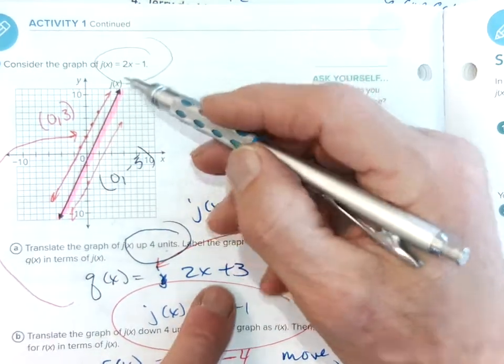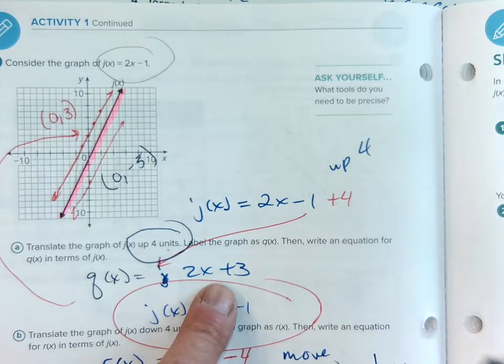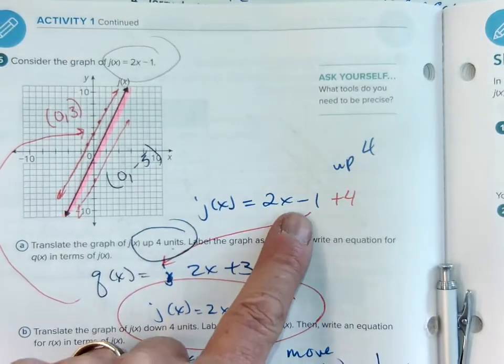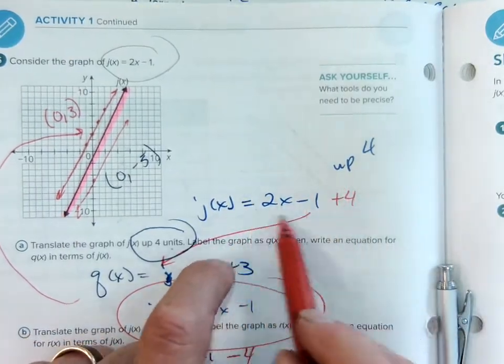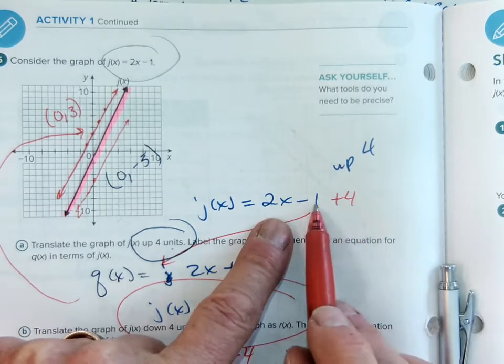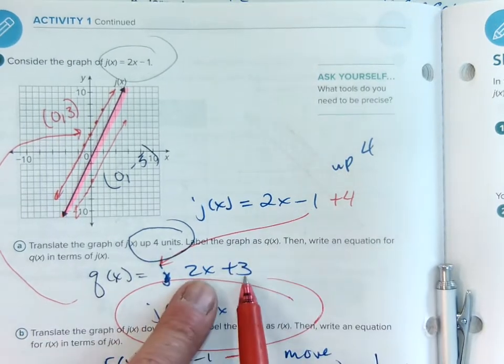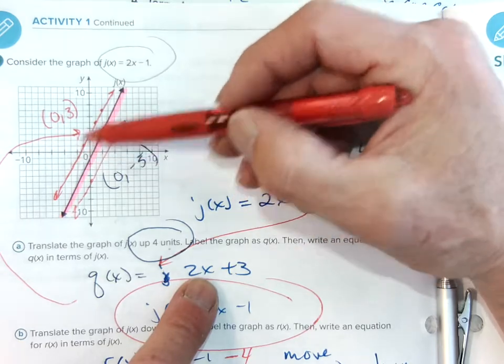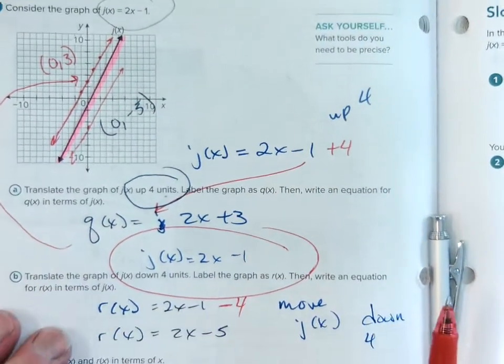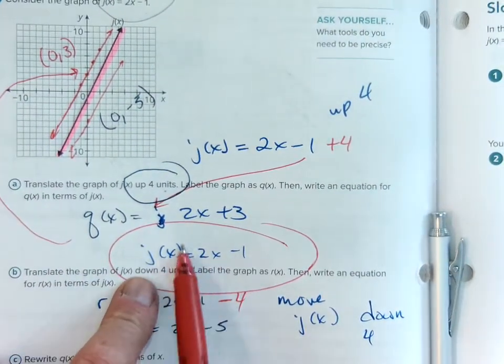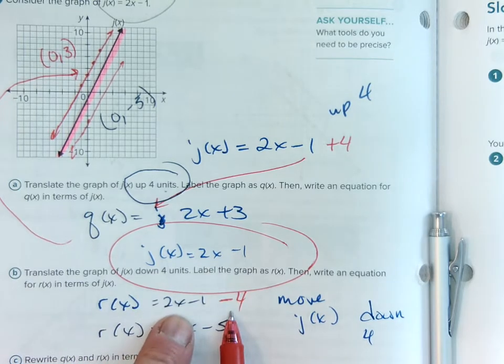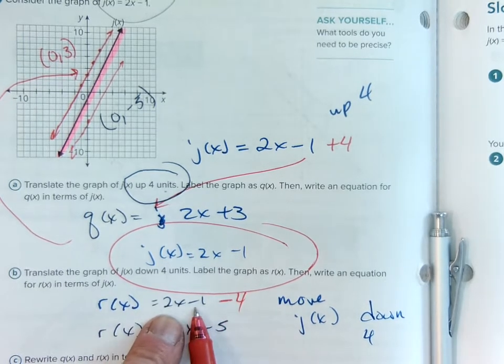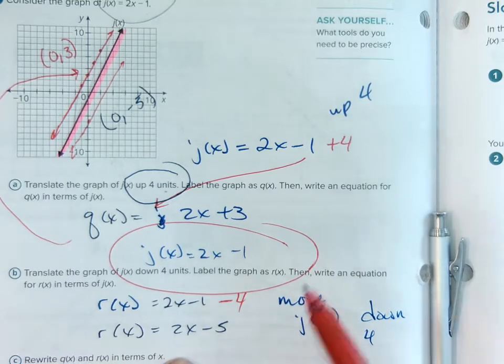But that's just as easy as taking my original function, which is here, and I added 4. If I put those two numbers together, I get a positive 3, 2x plus 3, which is the new equation. And then if I wanted to move it down 4, I took my original equation right here, and I subtracted 4 from it. So if I subtract 4 from it, -1 minus 4 makes -5, and there it is.